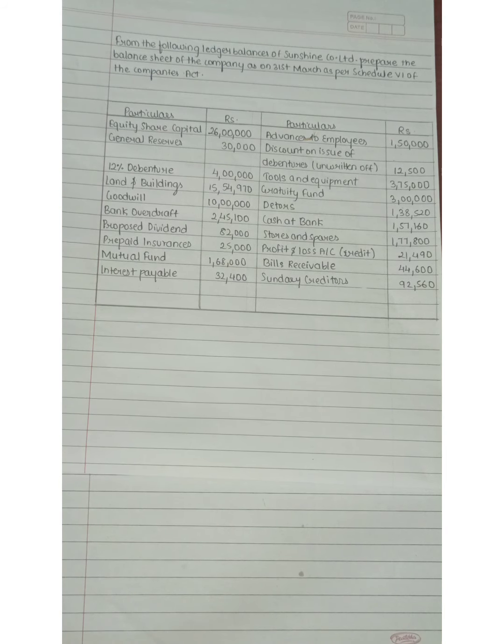So in my previous session I solved one problem on balance sheet. So even in today's session I will be solving one problem of balance sheet with you all. So let's start solving the sum by marking them first.